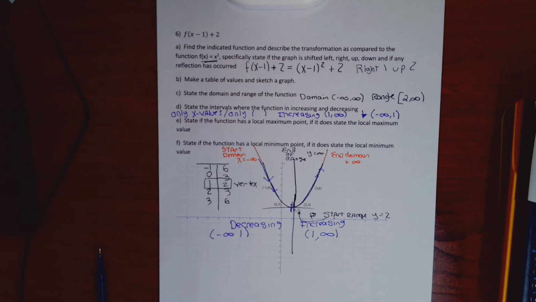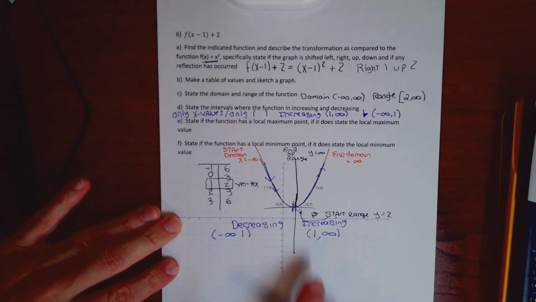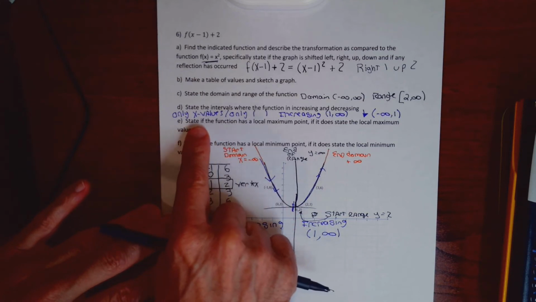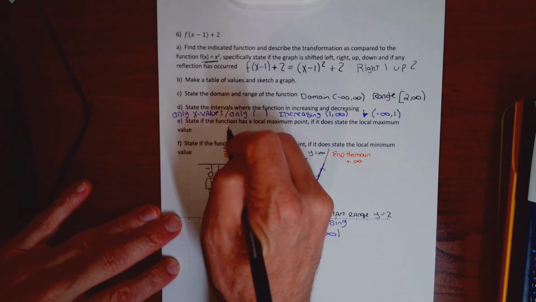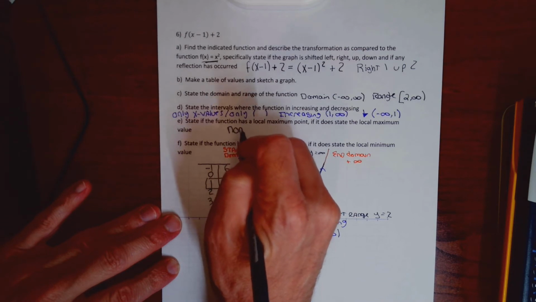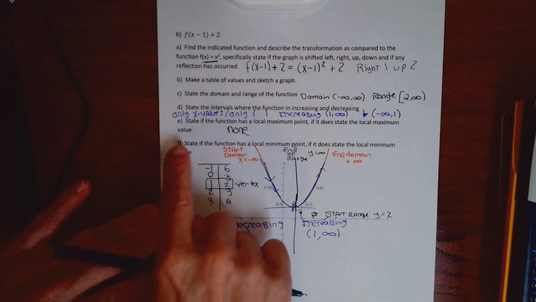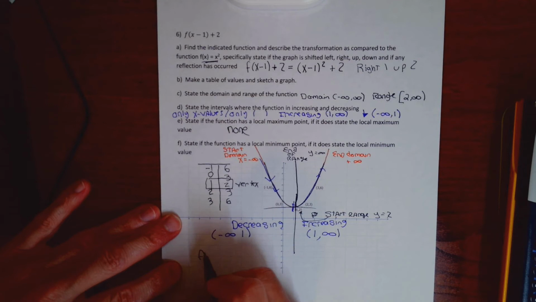E and F: in parabolas, parabolas don't have both a maximum and a minimum point. If the vertex is located at the top of the parabola, it's a maximum point. If the vertex is located at the bottom of the parabola, it's a minimum point. Part E says state if the function has a local maximum point. I'm just going to say it has no local maximum point, or there is no local maximum point, or some sort of negative word there. I don't exactly know what the best English word would be, but there's nothing to answer here because there isn't a maximum point. F does have a local minimum point.